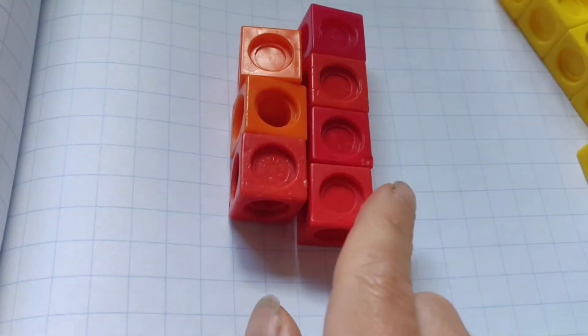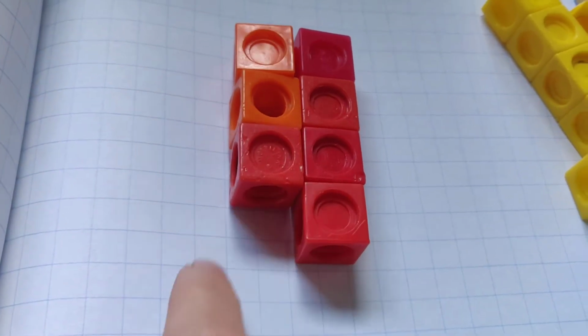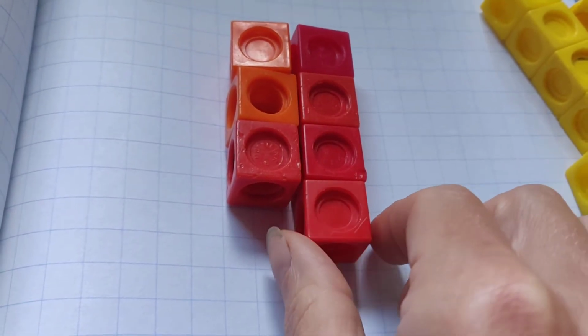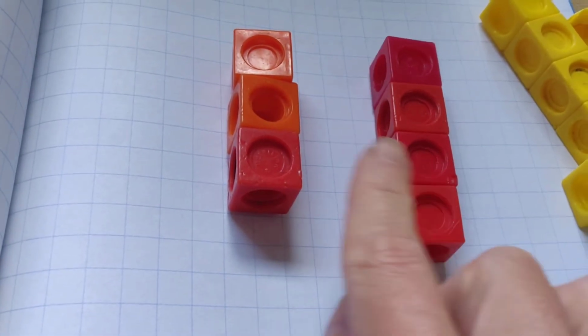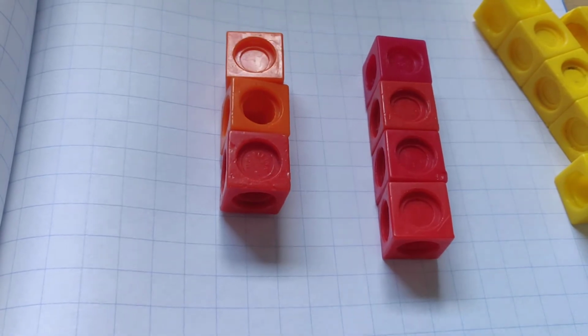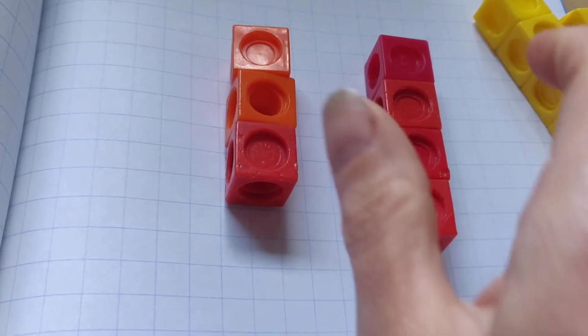Here I've got 7 cubes altogether. If I try and put them into two groups, this one has got more than that one. That's got 3 and that's got 4. So that's not even, it's odd.